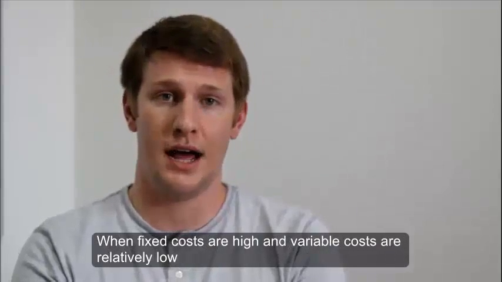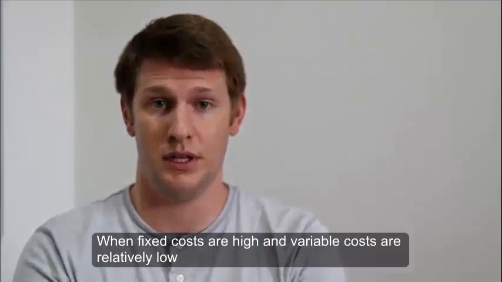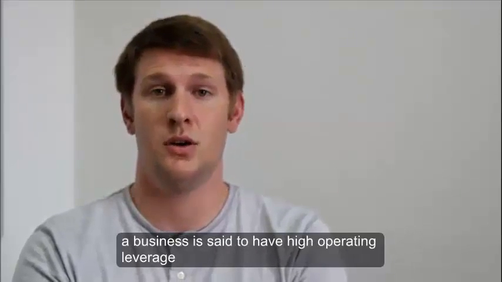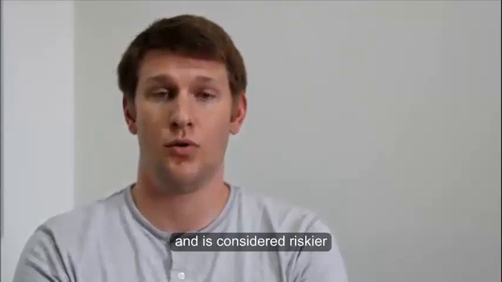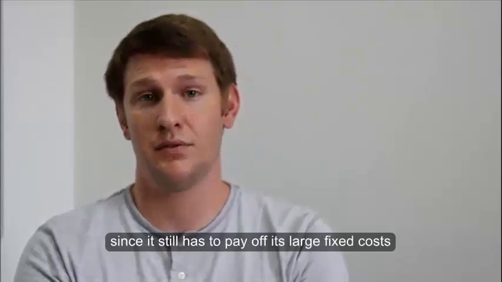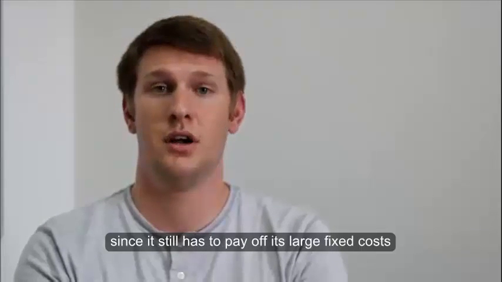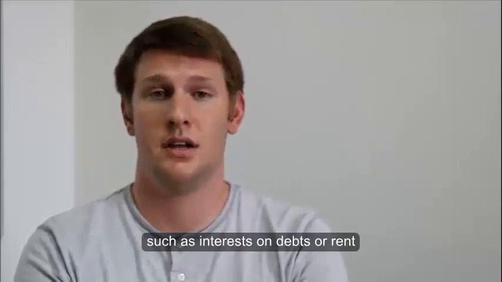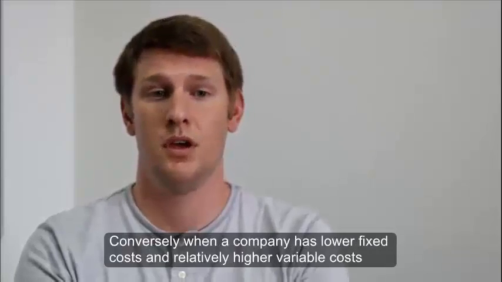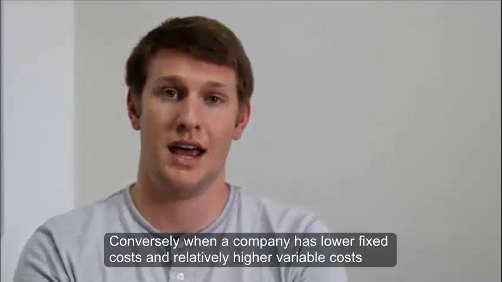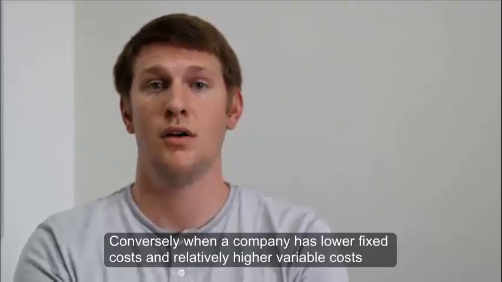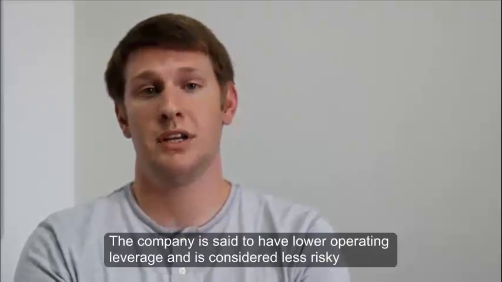When fixed costs are high and variable costs are relatively low, a business is said to have high operating leverage and is considered riskier, since they still have to pay off their large fixed costs, such as interest on debts or rent.